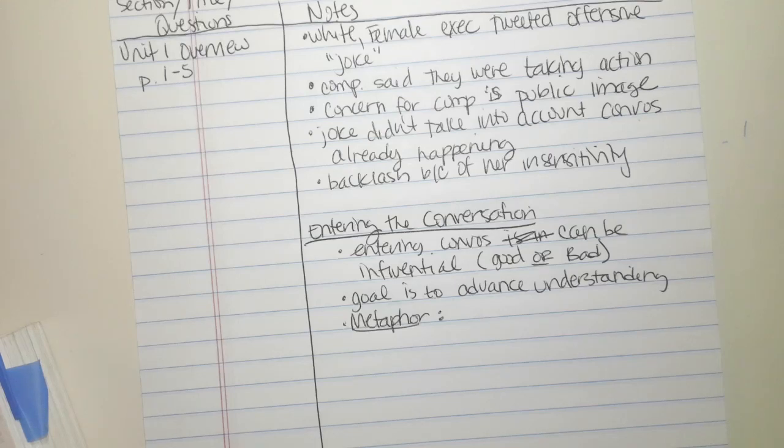So turn to your partner. What is the metaphor that is happening in this gray box? What represents what? Like they're in the parlor, they have an oar. What represents what? Turn to your partner.